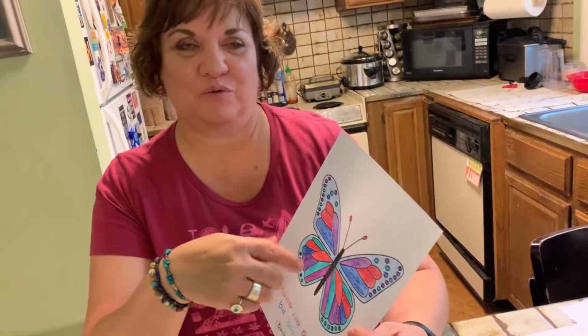And that's just one of the terms you might learn in math this year. If it's not the same on both sides, if one side is different than the other, that's called asymmetrical. So there's some math terms for you. So these are good animals to use for symmetrical artwork.